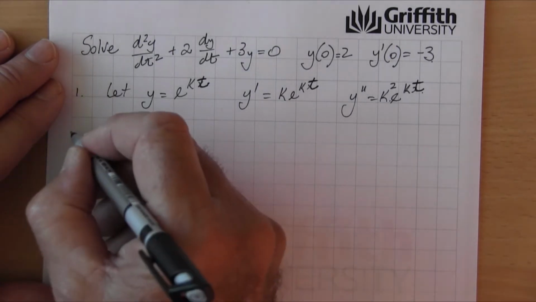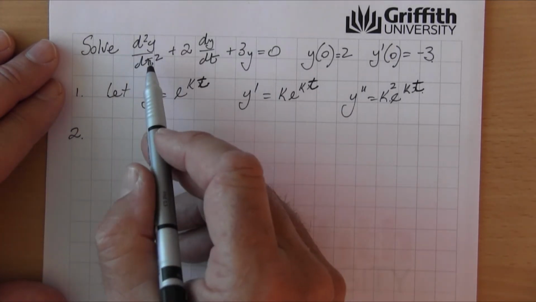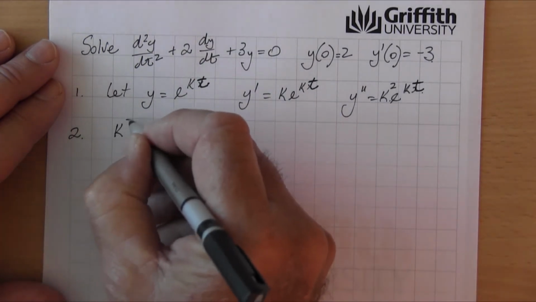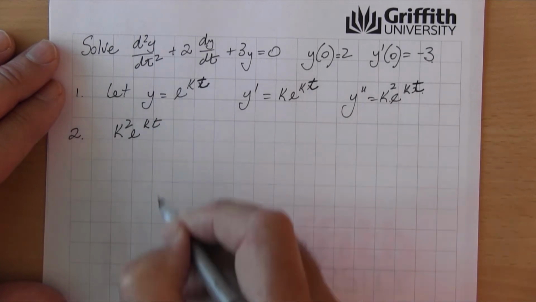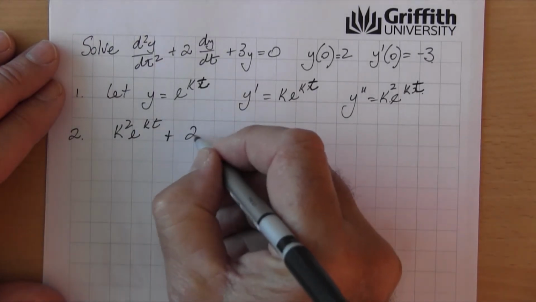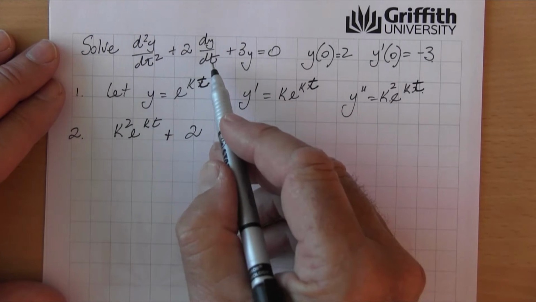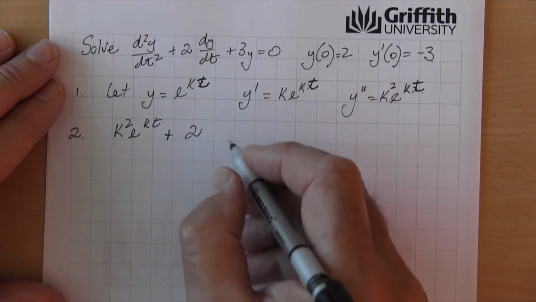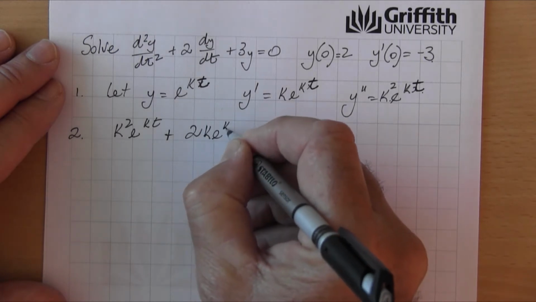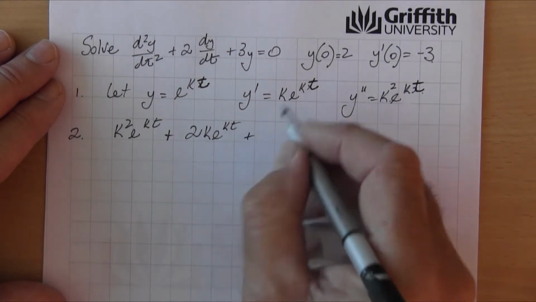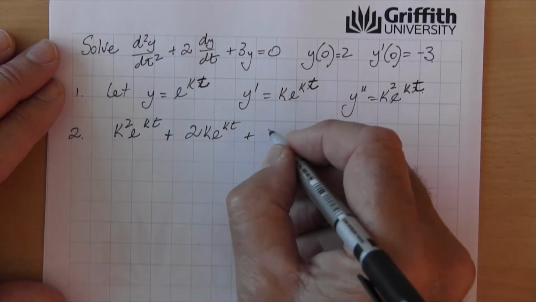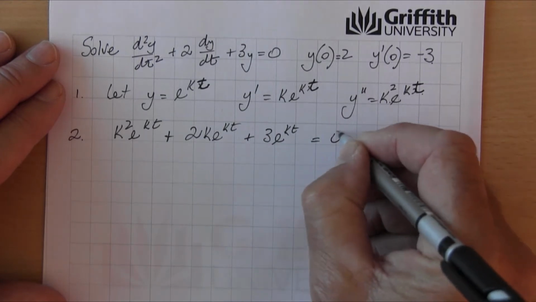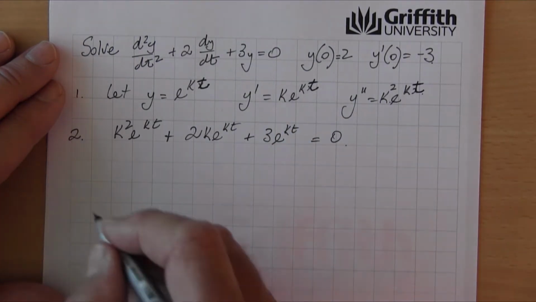Now we substitute back in the original equation, so instead of d2y dt2, we can substitute that with k squared e to the kt plus 2 y dy dt, which is k e to the kt, so that'll be 2k e to the kt plus 3y, y is e to the kt, so that'll be just 3 e to the kt, and it's homogeneous, so it's equal to 0.